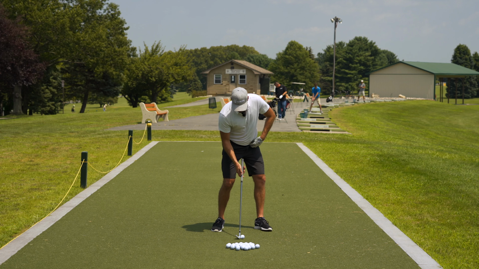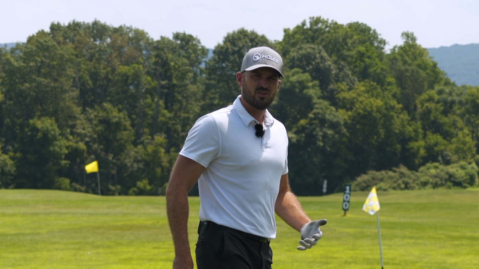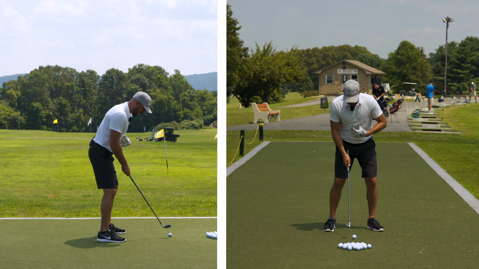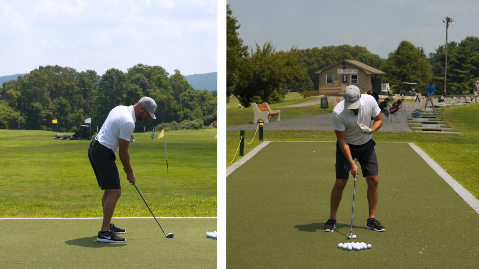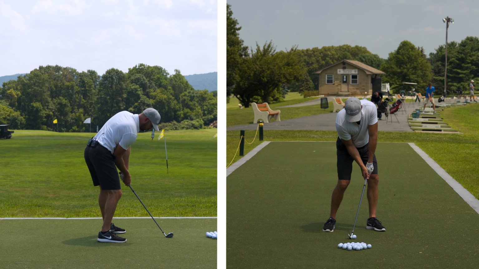So we know they open their pelvis, okay? Their belt buckle's pointed forward, probably most of them 20, 30, 40 degrees. So go from 0 to 20, 30, 40 degrees. Their rib cage goes from square to open. Their shirt buttons go from square to open. Their right arm bends more, okay?